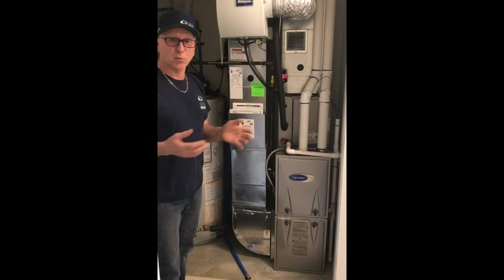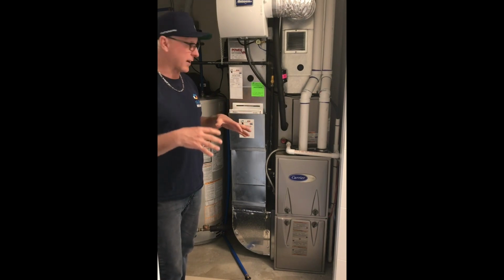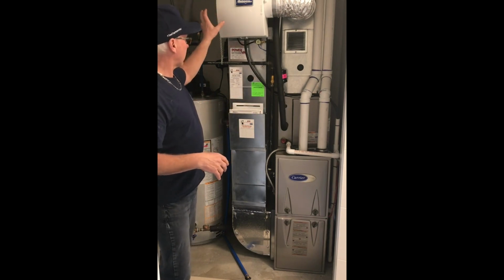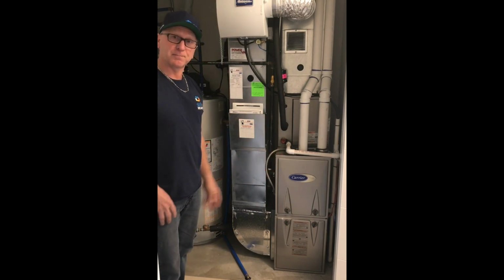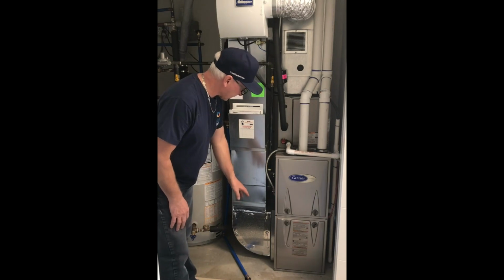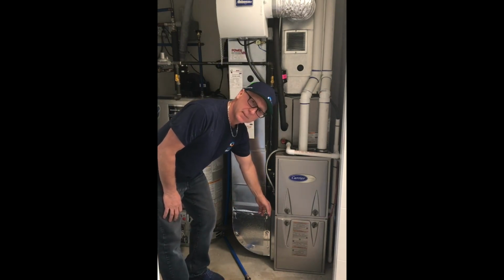Now once the rooms are filled with warm air, it's gonna force the more condensed cold air back into the cold air return, which is this duct here, and then back into the furnace. So when it comes back into the furnace, this is where the filter is located.